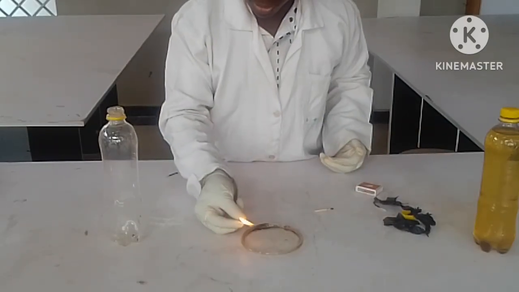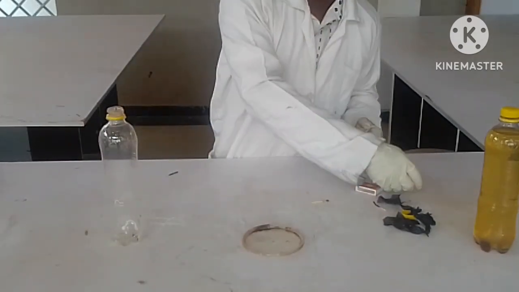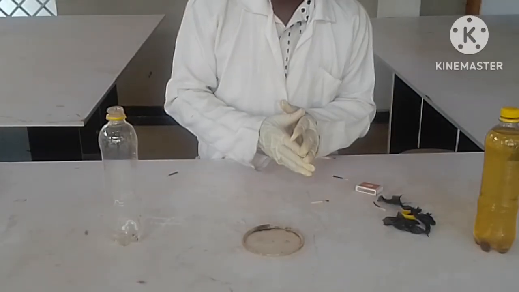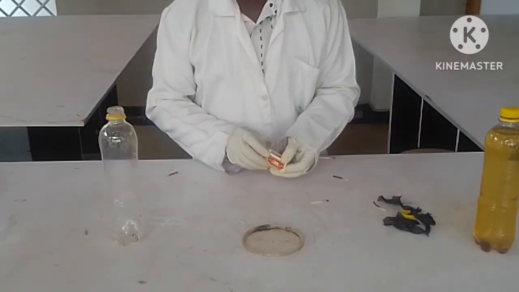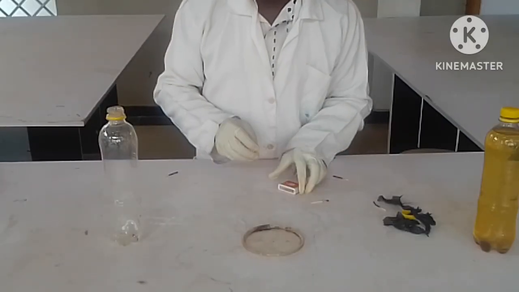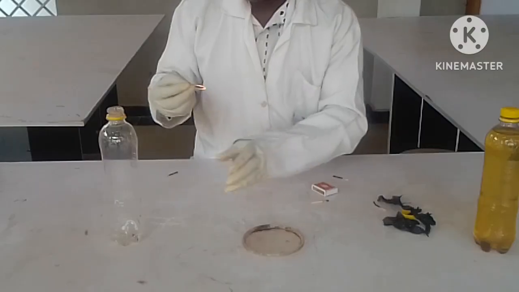Bringing it close, no flame. So it goes into flame. It goes into flames right away. That shows you the flammability of petrol. But if it's in gaseous form, that makes it very dangerous. That makes it highly flammable. That is when it is in gaseous form.